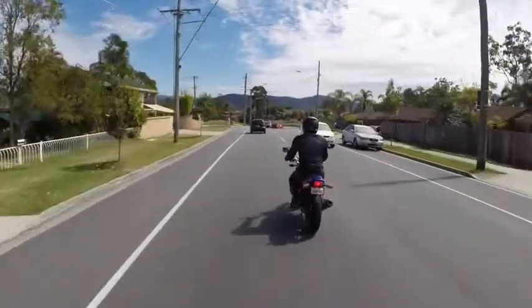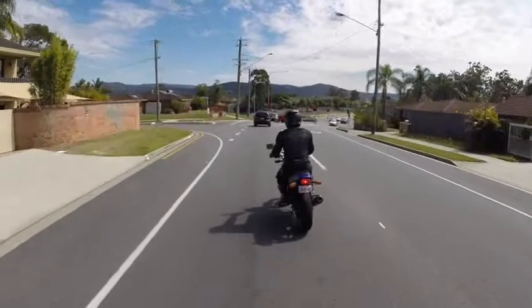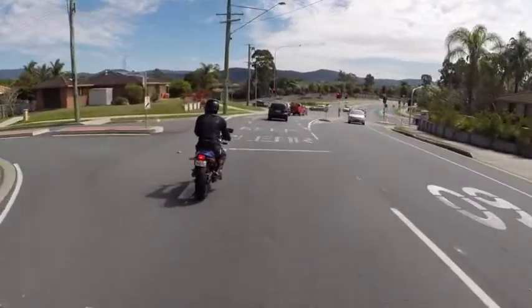As you can see, he's riding along here. He's going to want to make a left turn down here. So he does a head check so he can move into the other wheel track.